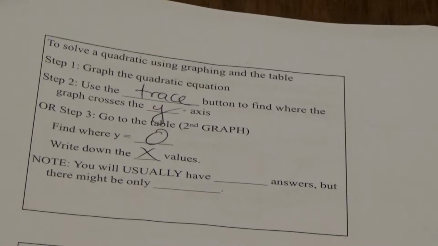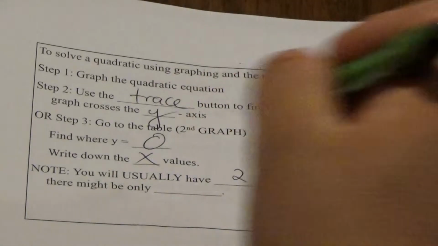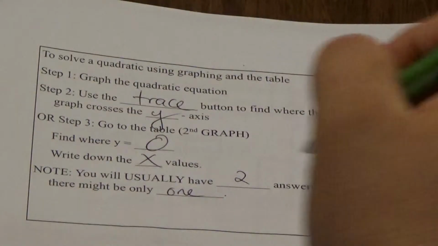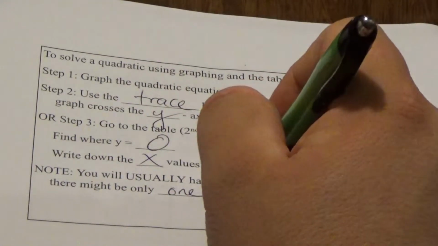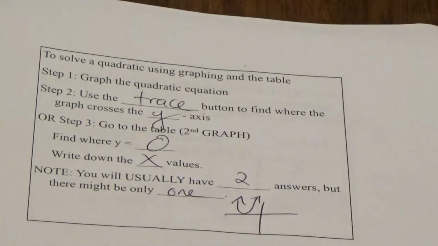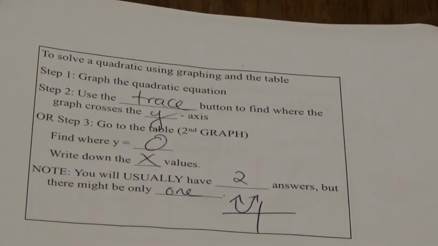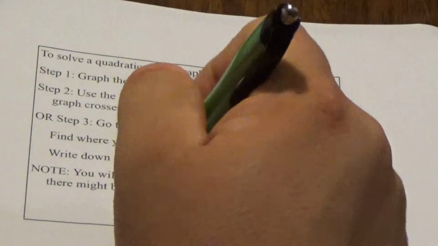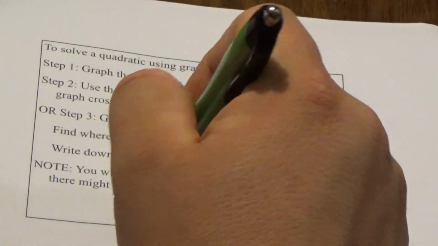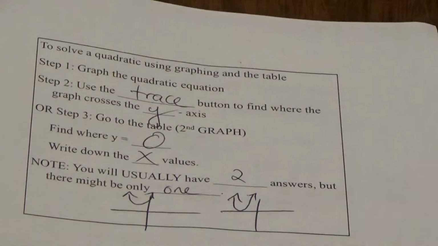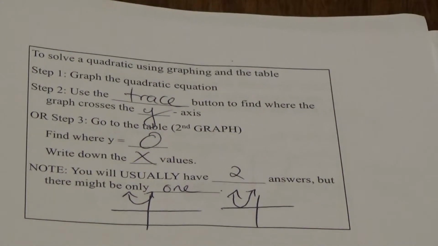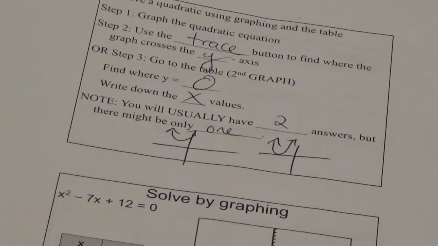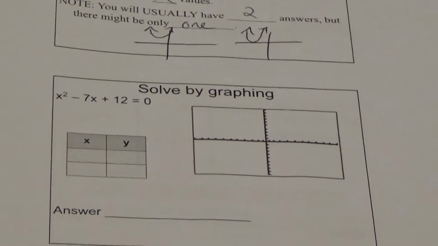You will usually have two answers, but there may be only one, and that's for a graph that looks like this. So it's where the graph touches the x-axis. Now, sometimes there'll be none, and you'll have to look at the picture. If the graph does this, there's not going to be any answer, and that's called a prime trinomial. So solve this one by graphing. You can use any method, and then check your answer. Pause the video, and then check it.